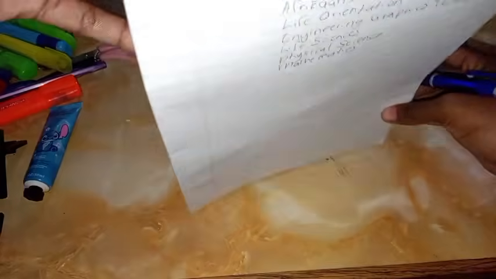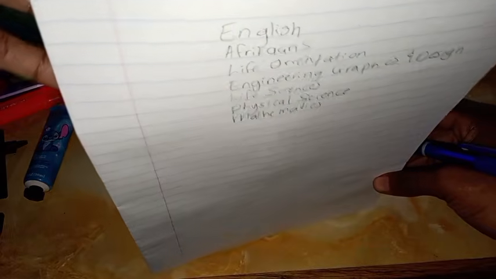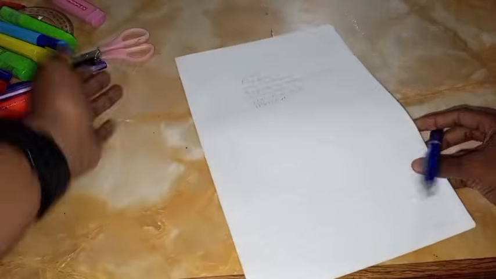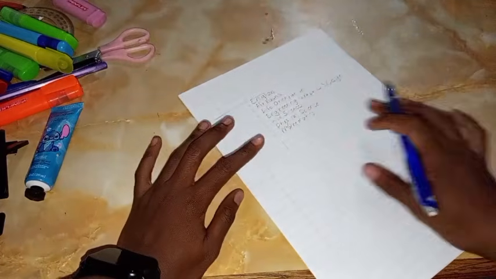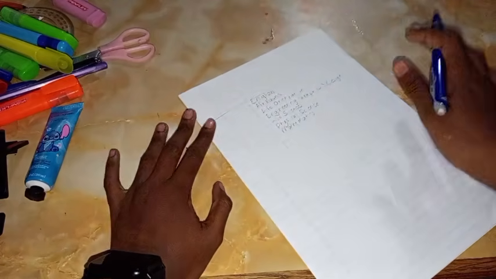So these are all my subjects, guys. You see I've written them. Don't mind the handwriting, by the way. This is for sketching purposes. And then you're going to draw a line. This is before we even get to our timetable, so don't think this is the product. This is not the full product, guys.